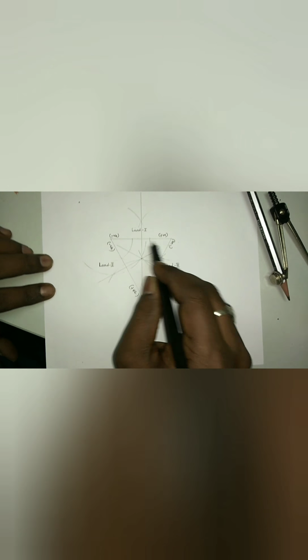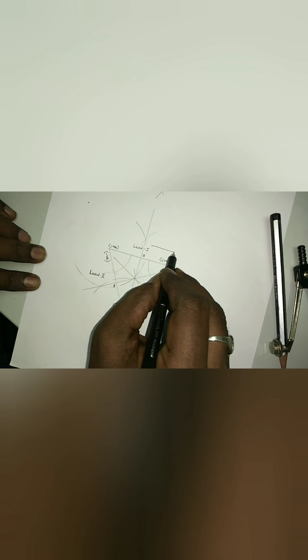Now for the sign convention, the perpendicular line which cuts the base of the equilateral triangle, in all the sides we regard this as O, and the right side of this line is regarded as positive, and this corner is negative.